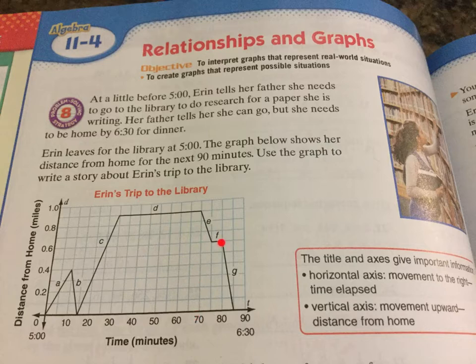So she covers, let's see, 0.3 miles. And then it looks like she stops again, and that was just in 5 minutes from 70 to 75. So she traveled 0.3 miles, and then she stops for 5 minutes.